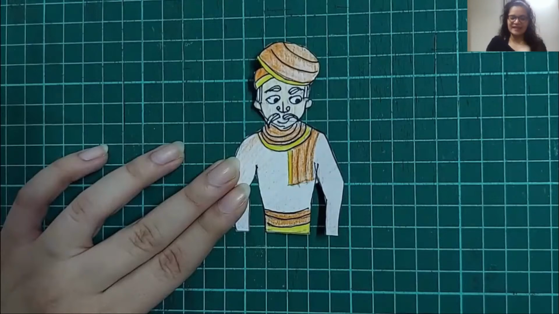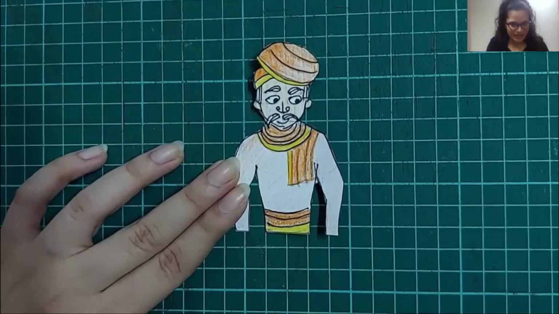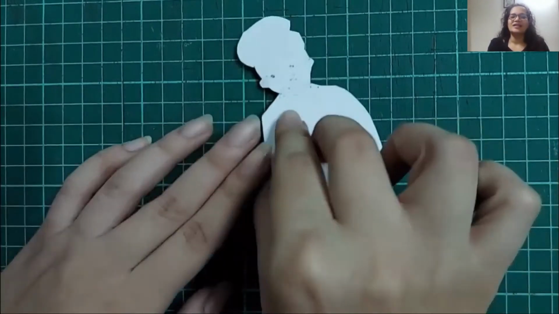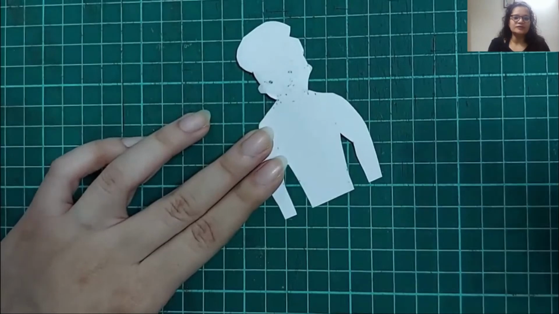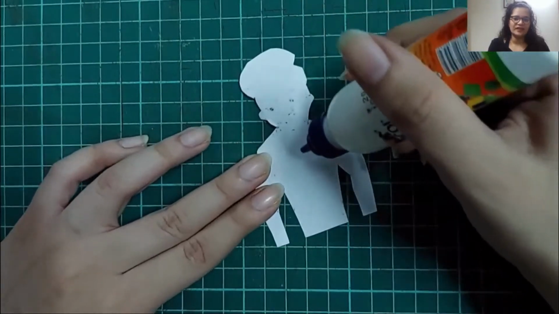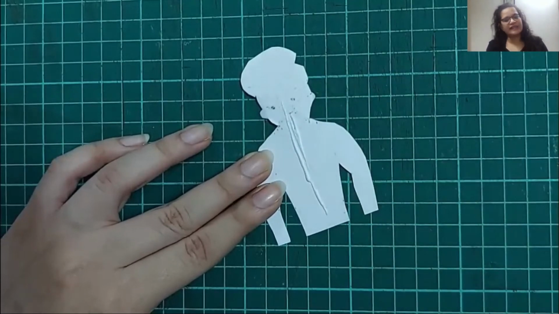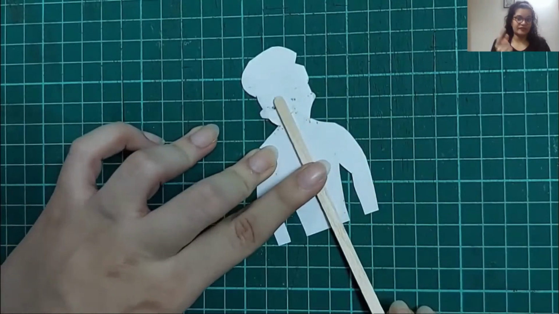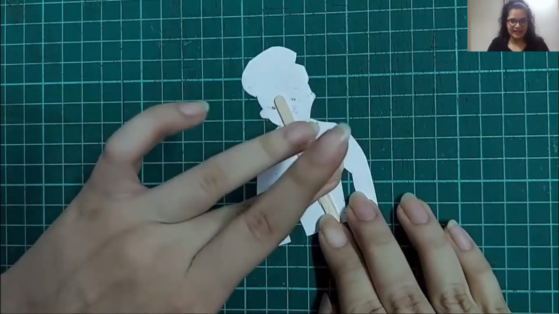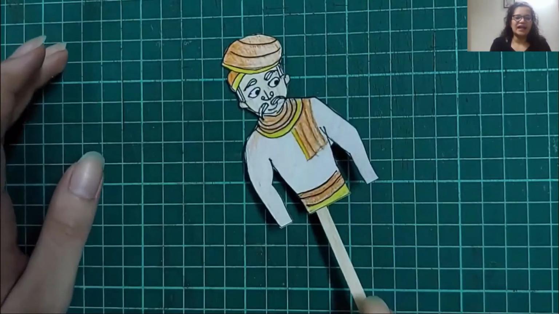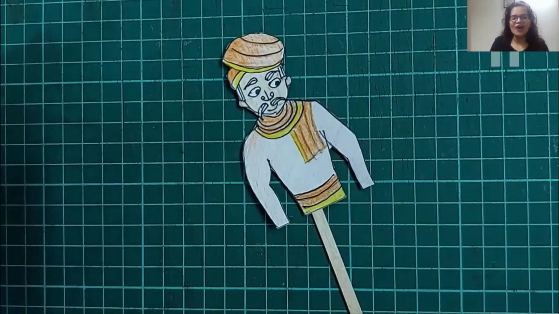So you all know the next step is just flip it around, apply some glue. And you all can stick a straw, you can stick a candy stick, or even make a plate paper flap for your finger puppet. So I'm going to stick a candy stick over here. And this is how your final puppet is going to look. So he can become a village man, he can become the panchayat head, he can be many characters, okay?